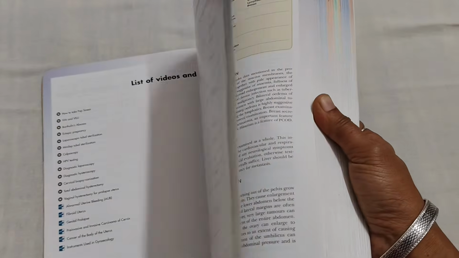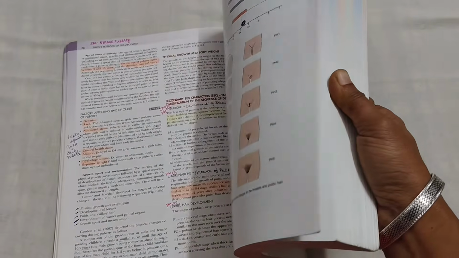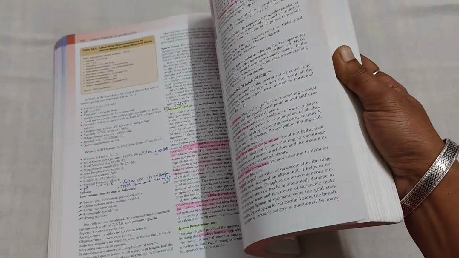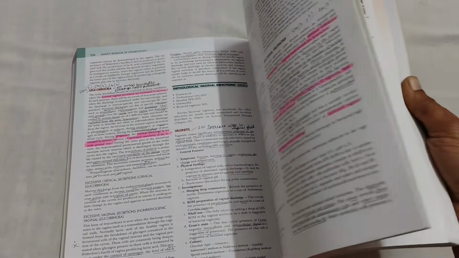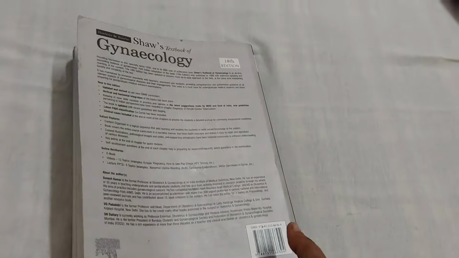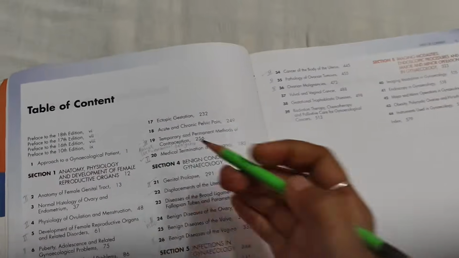So just one glance inside first. Now let us look at the content in this textbook.